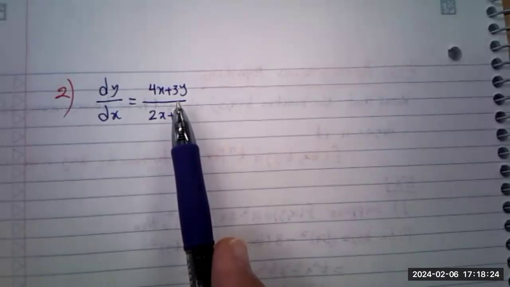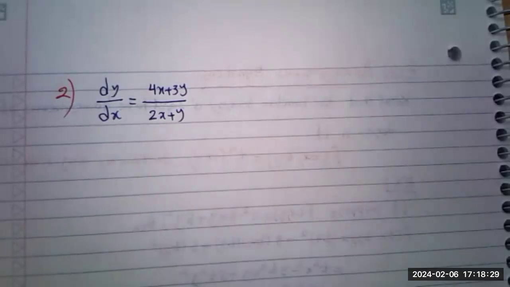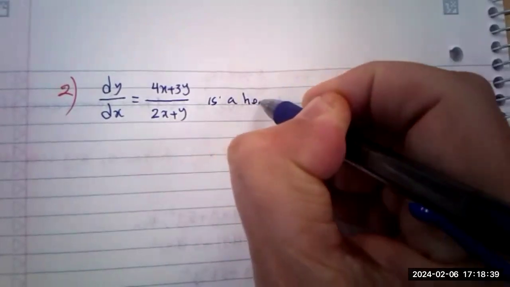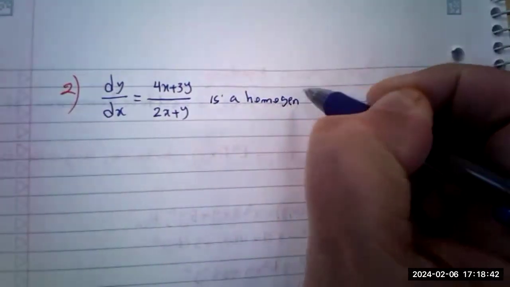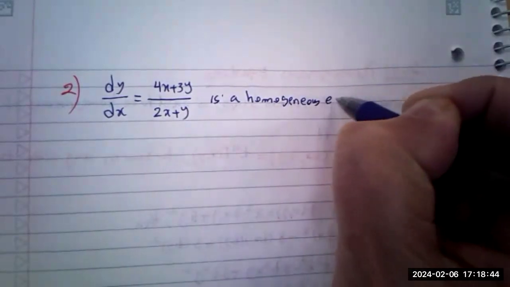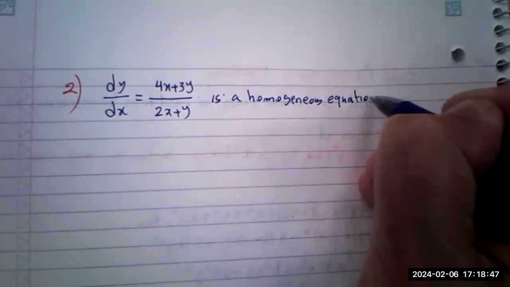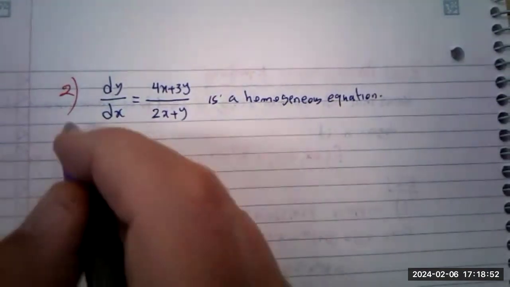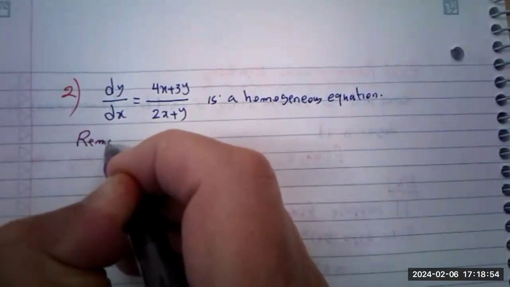So just have a look. You see the top one and the bottom one. The top is homogeneous of degree 1, and the bottom one is homogeneous of degree 1. So quickly, just have a look, you find out that this equation is again homogeneous. That's it, homogeneous equation. Any question?